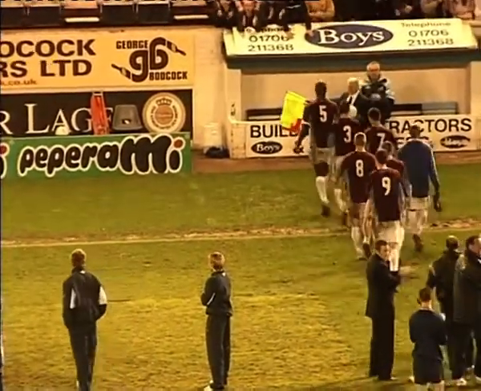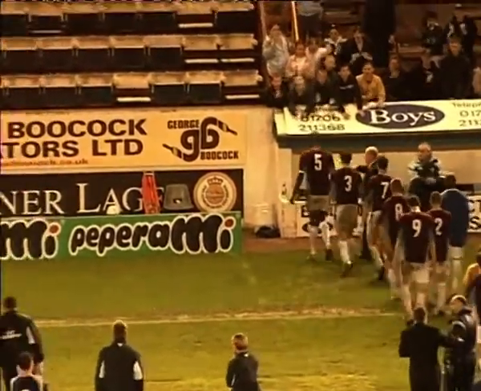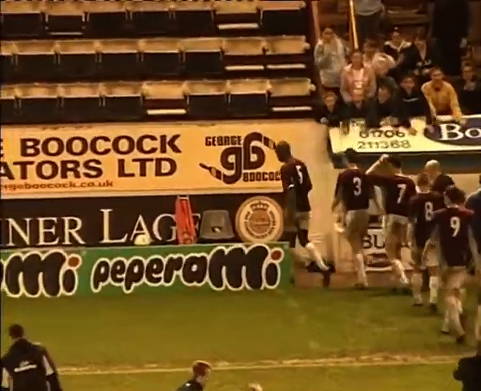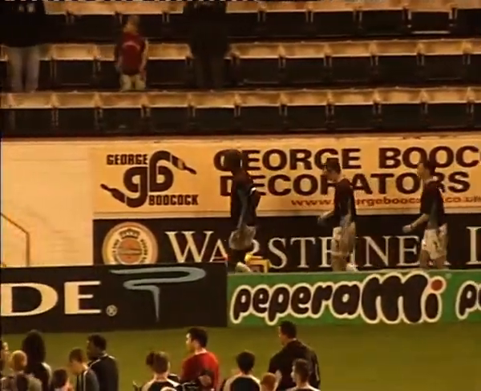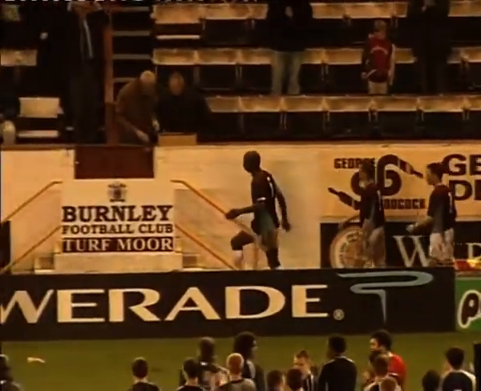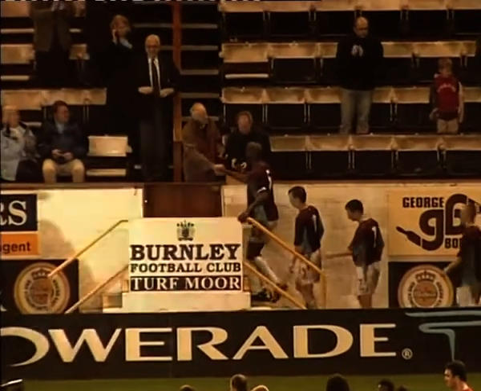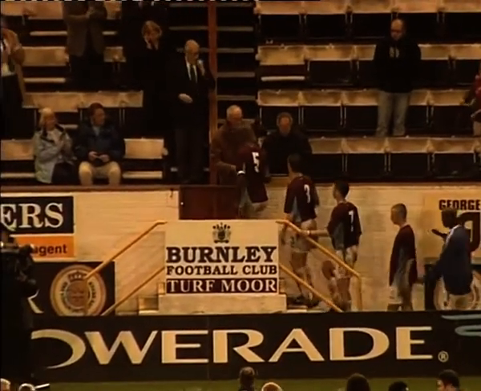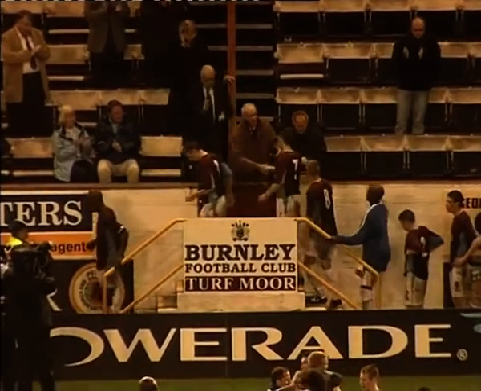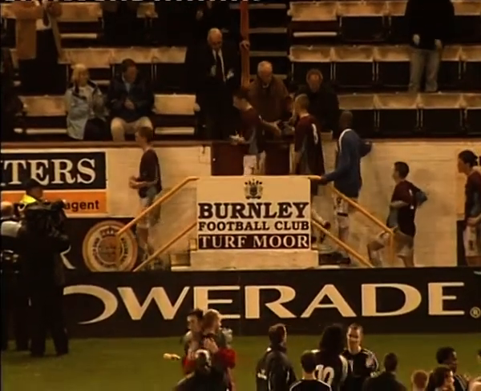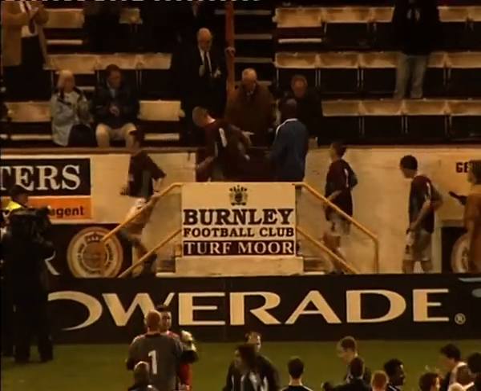It's good to see some of the crowd just hanging on to applaud everybody. The Burnley lads will go up first. It's always a shame for the losers, having to go up and collect their medals first of all. Neil Trotman leads the side up, getting a good round of applause. Some of the fans are just staying on to make sure the lads get a good reception.